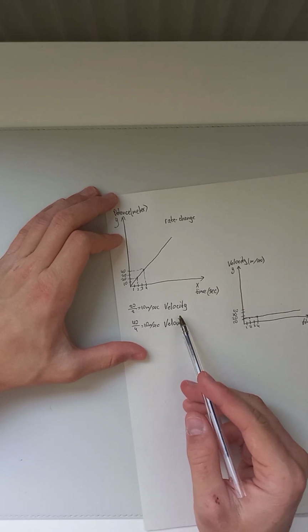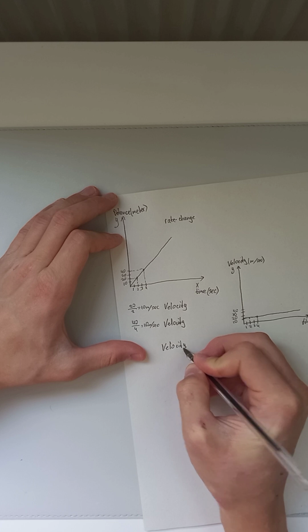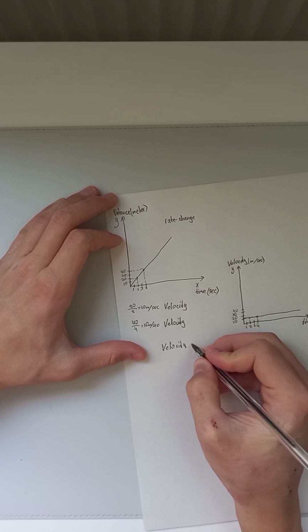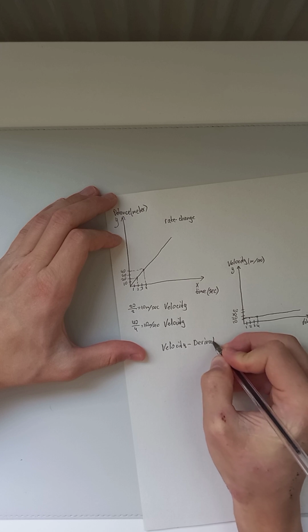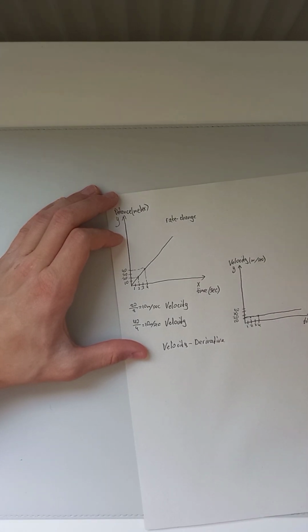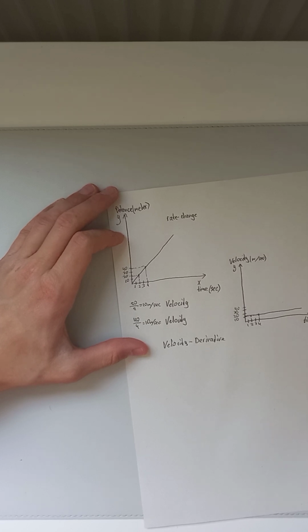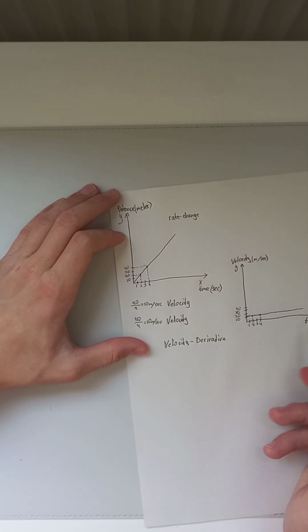But what is velocity? Velocity is derivative. And what is this graph? This graph shows us derivative. So this graph represents derivative by time.